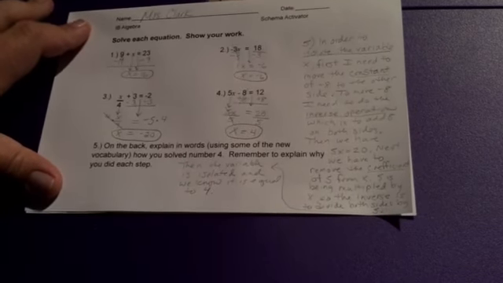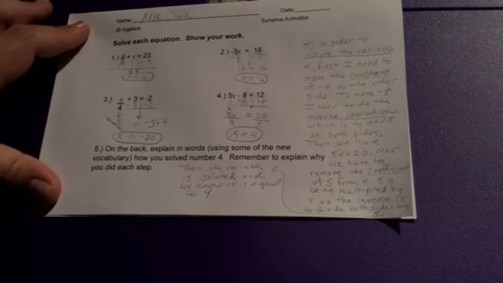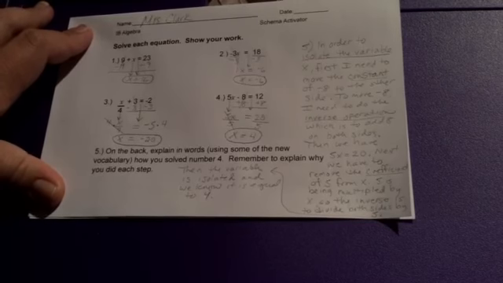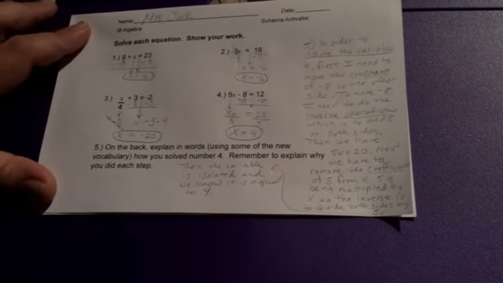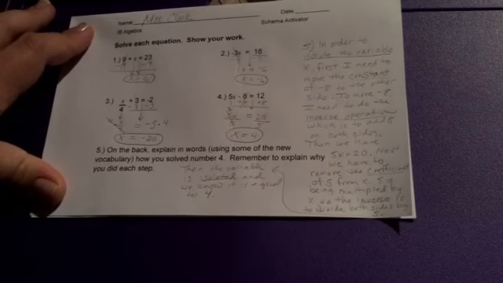So notice we didn't only write words, we also put numbers in there, and so that's really important that when you're talking about the constant, you say which one the constant is, so you're specific to your example. We used the word inverse again. We used the word isolate again. So those are all really good vocab words to be specific, and we explained what each one was.